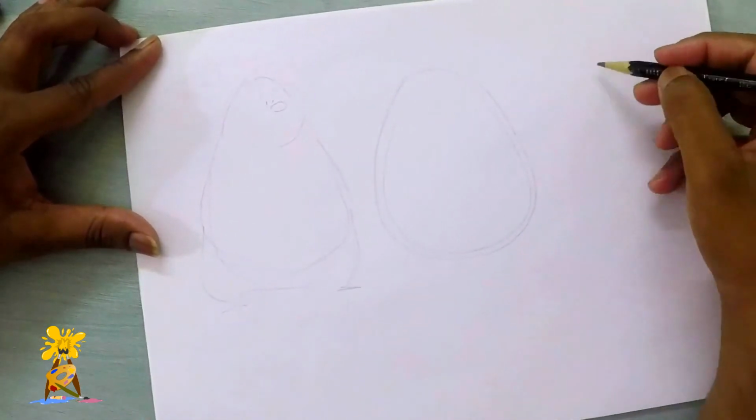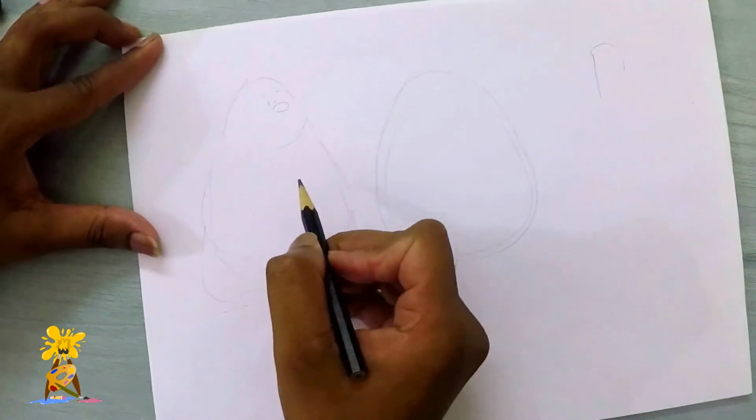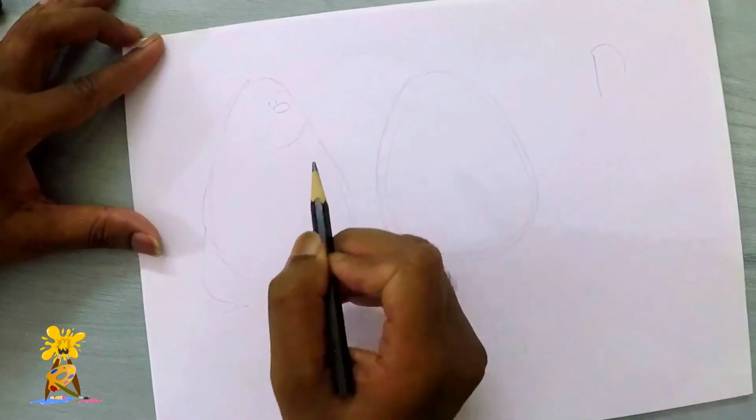Suppose one character is there, very simple, or let me draw it very clearly so that it will be visible to you.